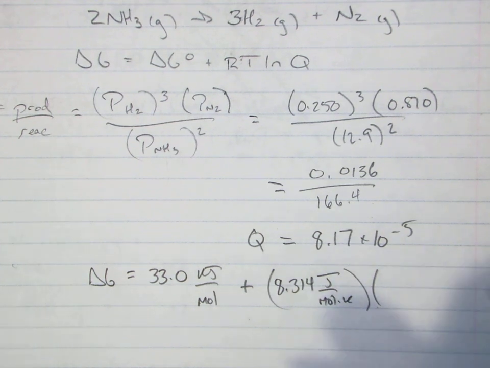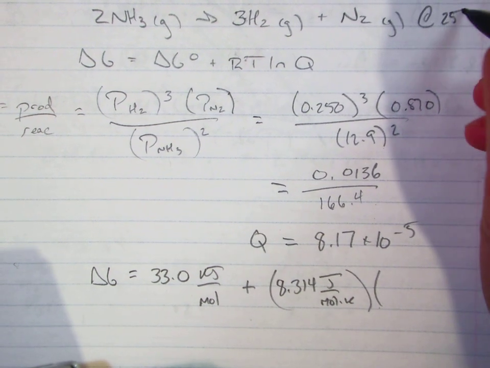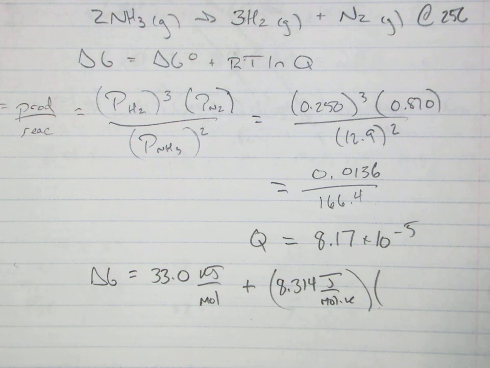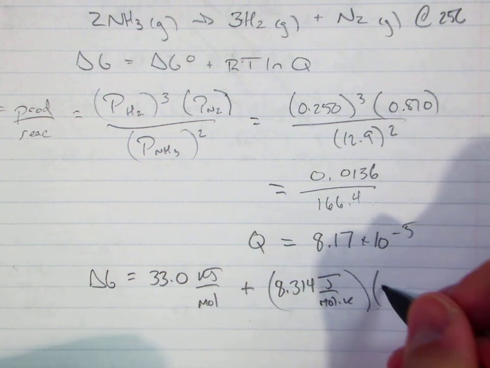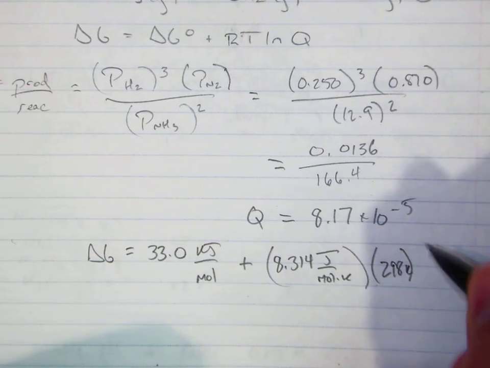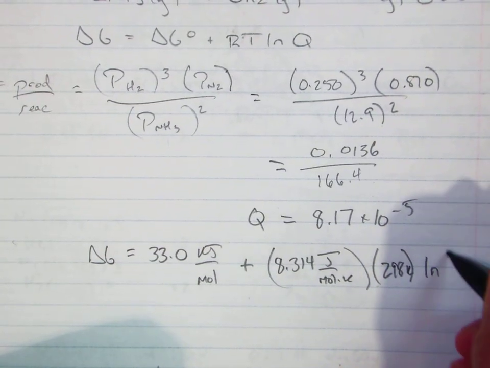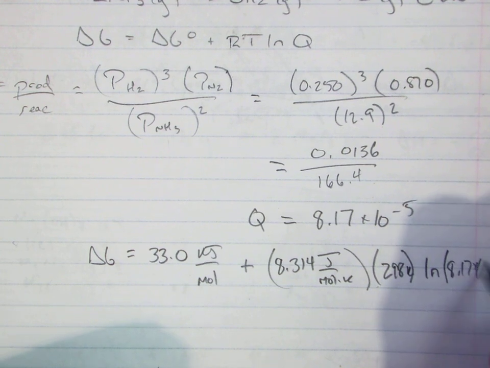So we are at 25 degrees Celsius, something else that the slide would have told you. 25 plus 273 means we're working at 298 Kelvin. And we multiply by the natural log of our Q, 8.17 times 10 to the negative fifth.